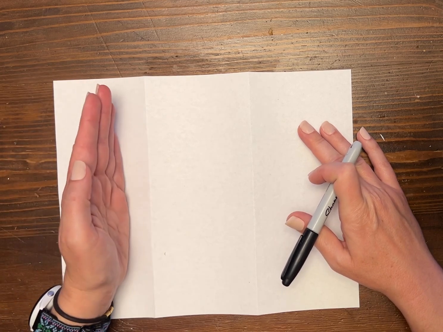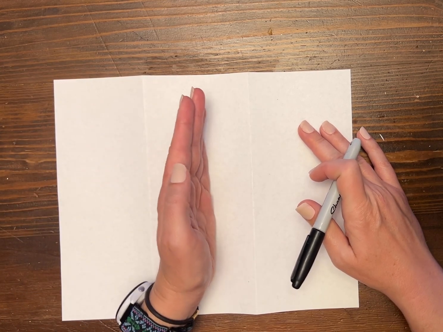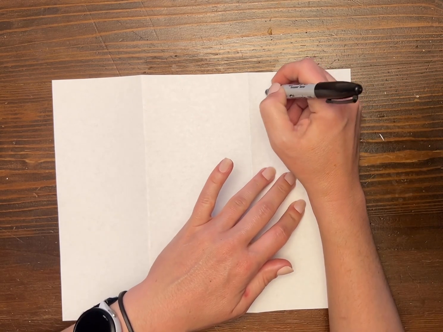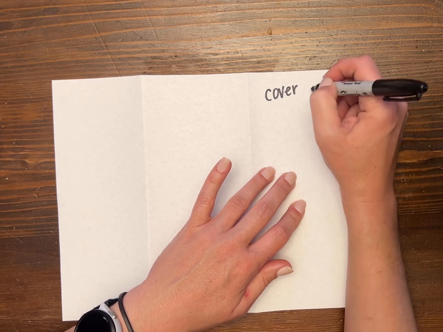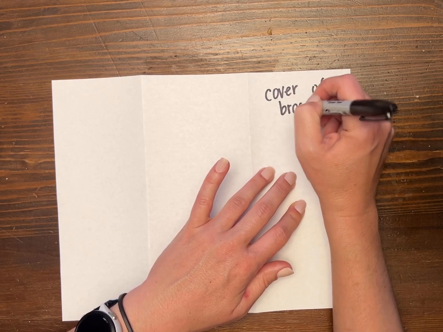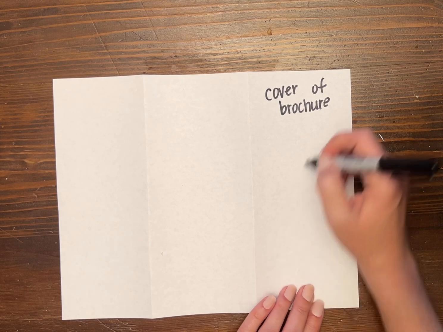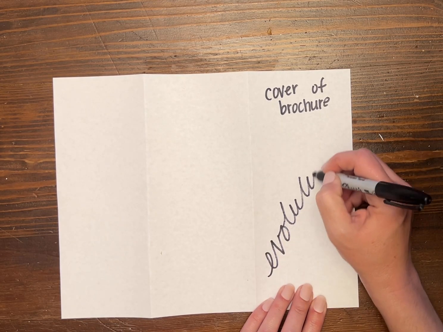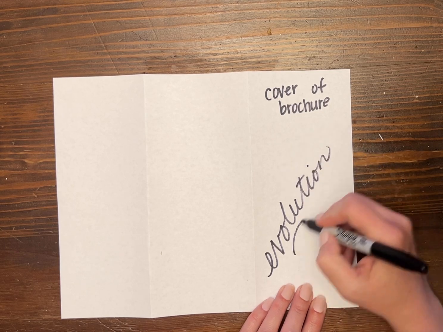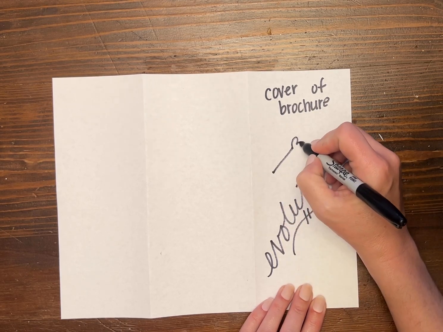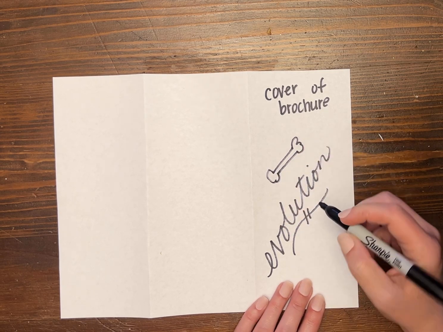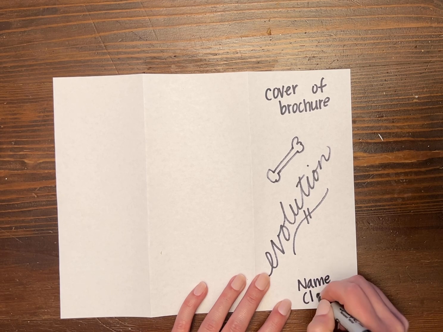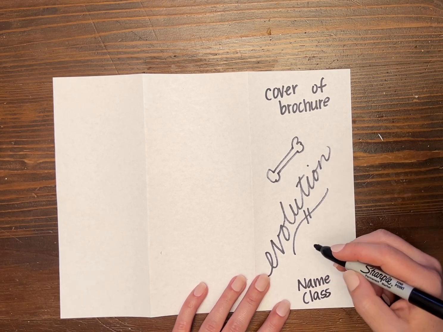And you'll go mechanisms of evolution on these two, and this is your front. And when it says cover of brochure, okay, you are not writing cover of brochure. I am, so that you know what to write here. You're going to title this evolution however you want. Make it look as pretty as you'd like. That's supposed to be a bone. I can't draw. Write your name and your class period here so that we know who this belongs to.